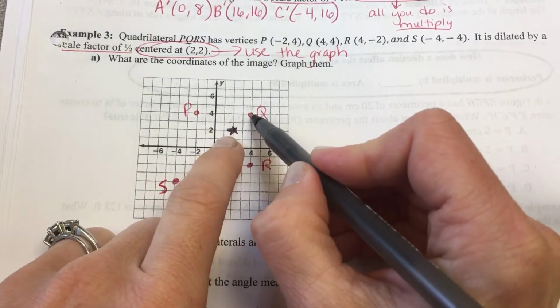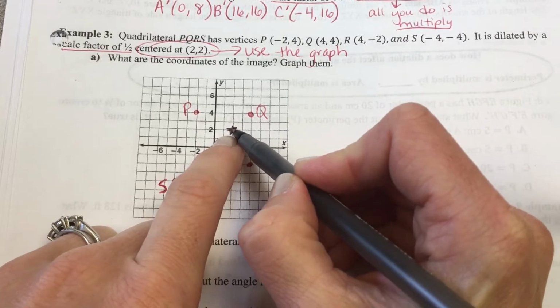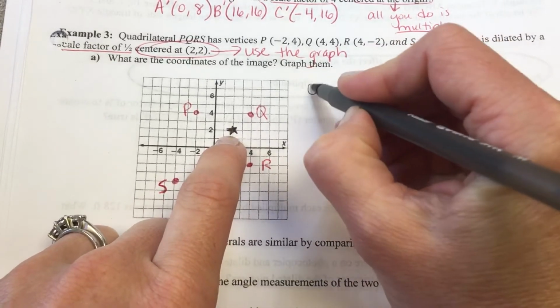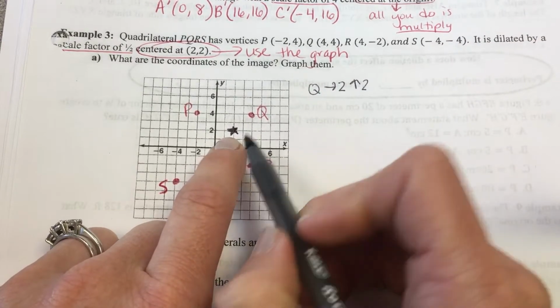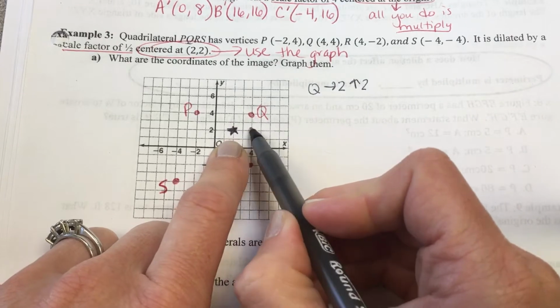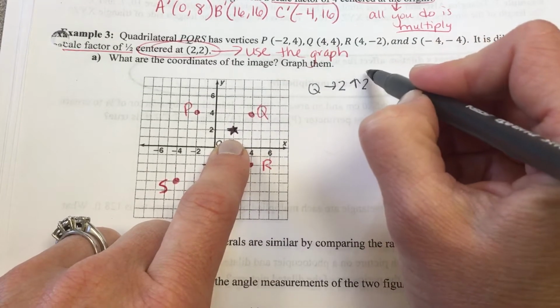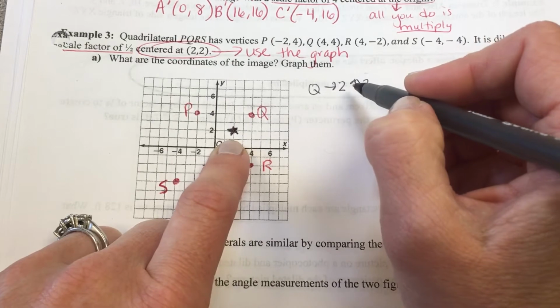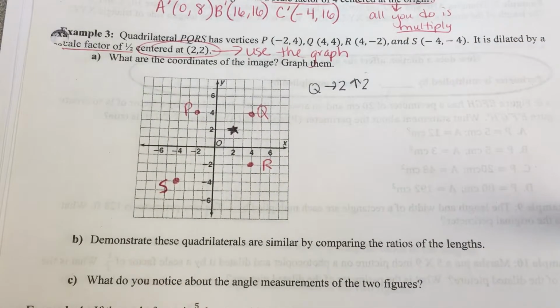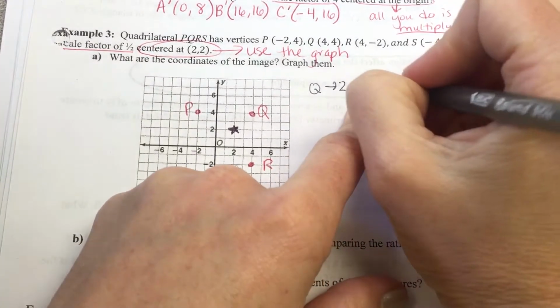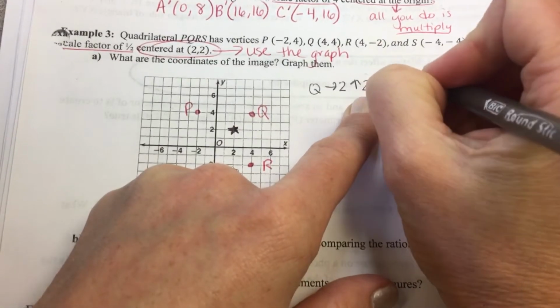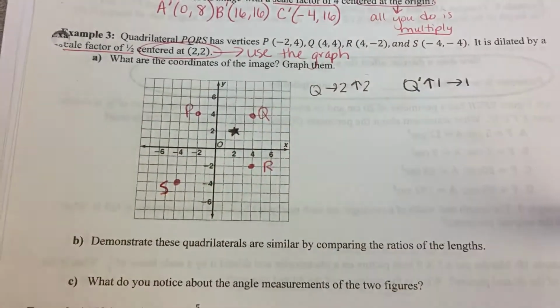Let's do Q first. If I start at my star, how do you get to Q? You go right 2 and up 2. It doesn't matter which order you go. This right here is what you're multiplying. What's my scale factor? My scale factor is 1/2. These are the numbers you're multiplying by 1/2. What's half of 2? 1. So to get to Q prime, I'm going to go over 1, up 1.